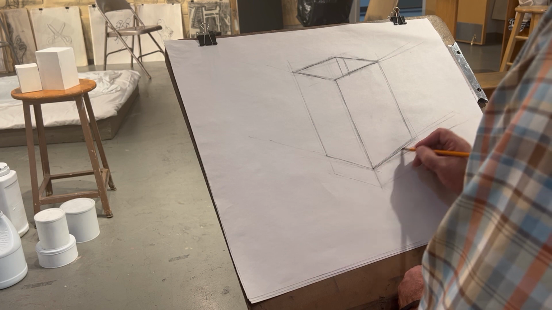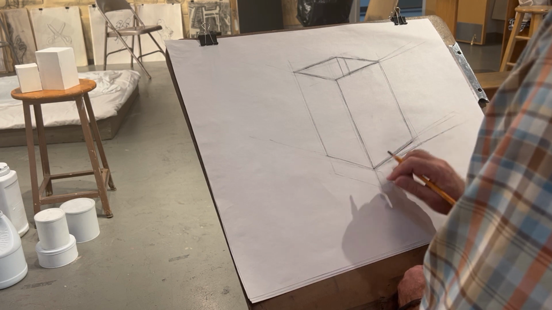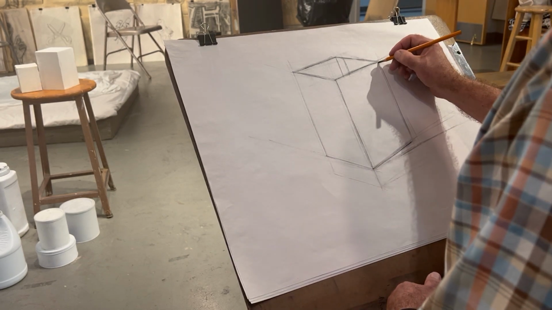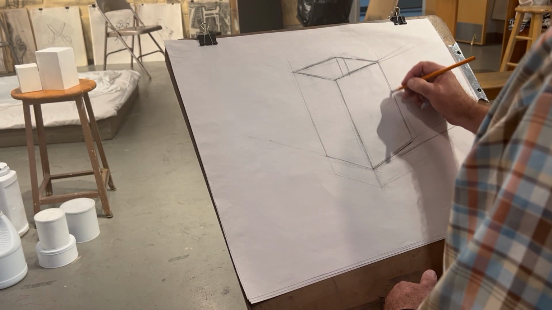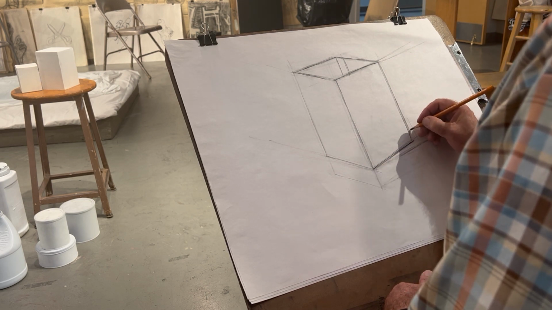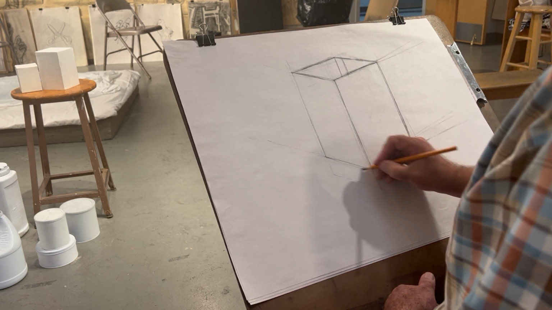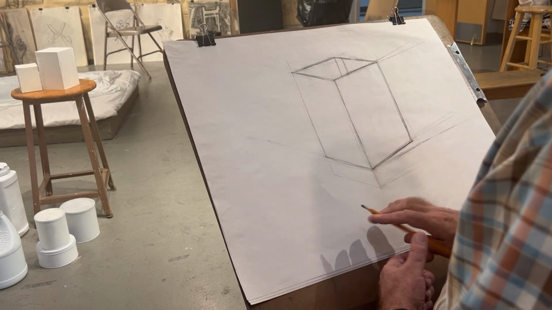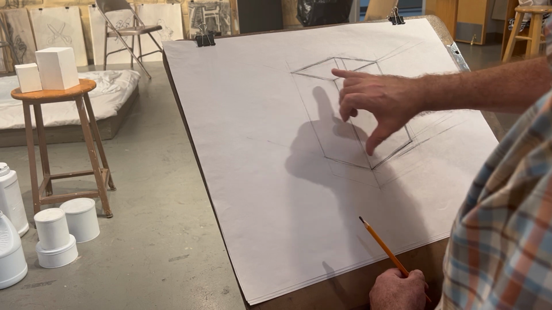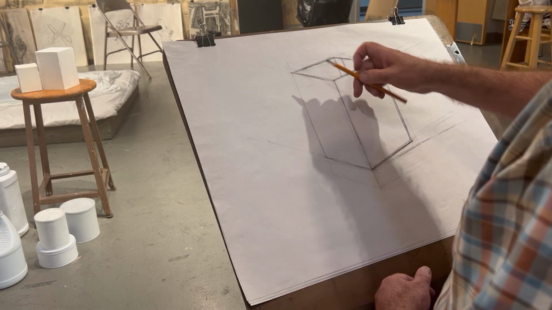That indicates to me that I maybe shifted that angle up, made it steeper just by a hair than it should have been. And what is this in relation to that? That's about right.